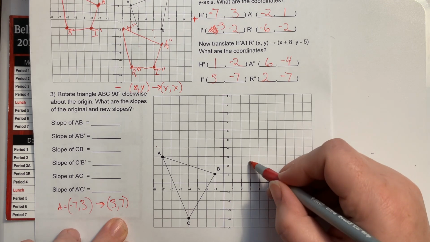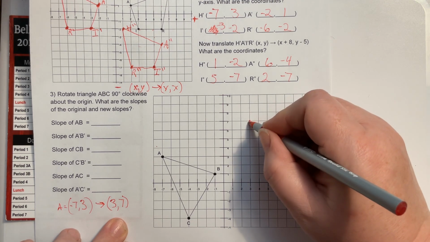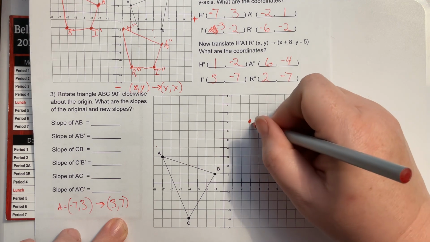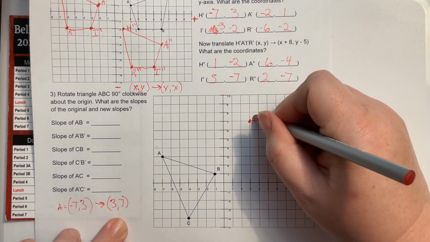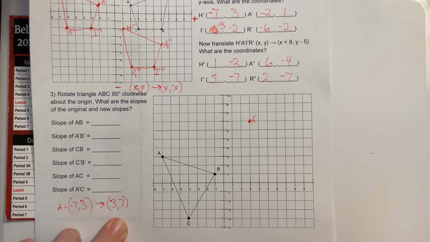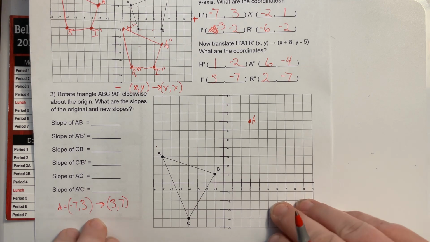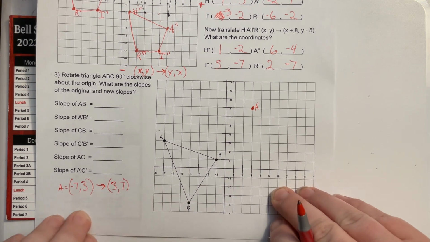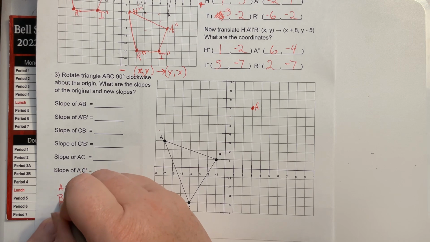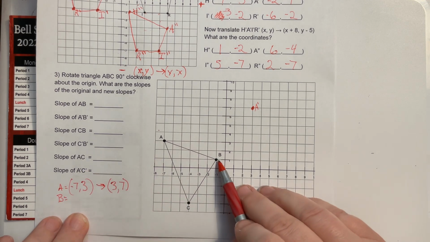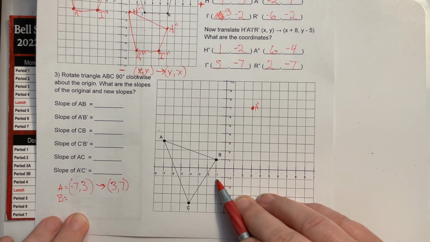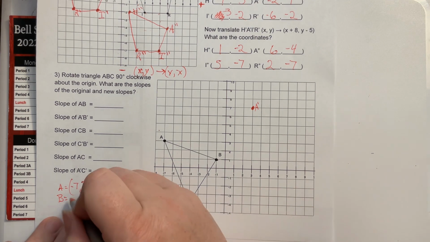3 and up here to 7. All right, that's gonna be my A prime. All right, let's look at my next one. A little more space. Let's look at B. What are my coordinates for B? Looks like -1, 1.